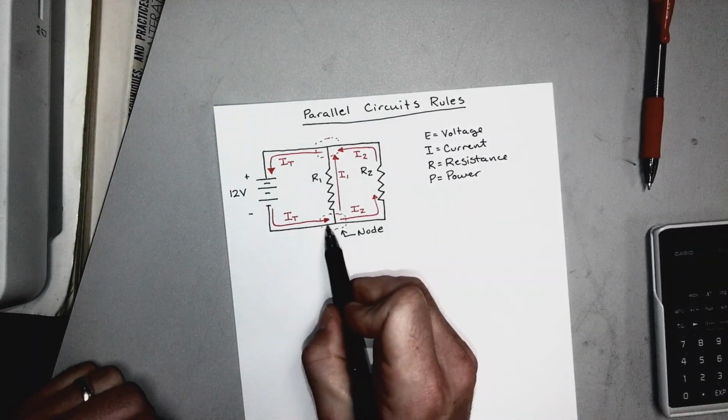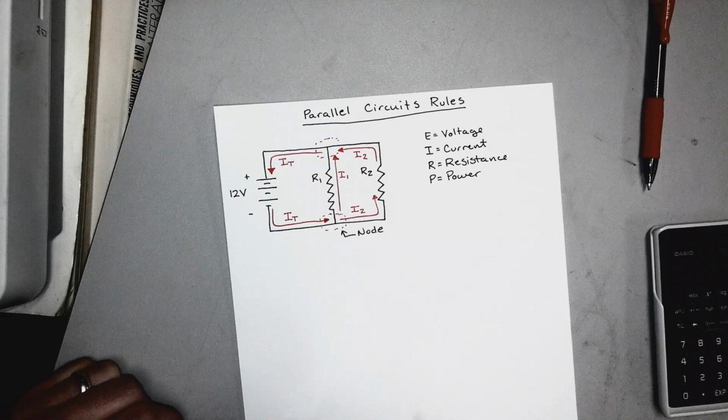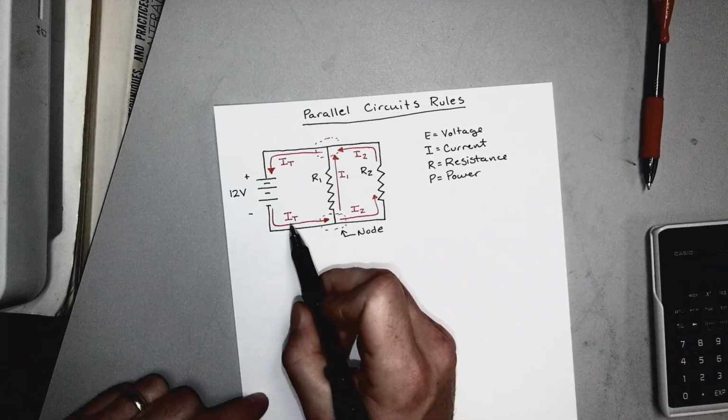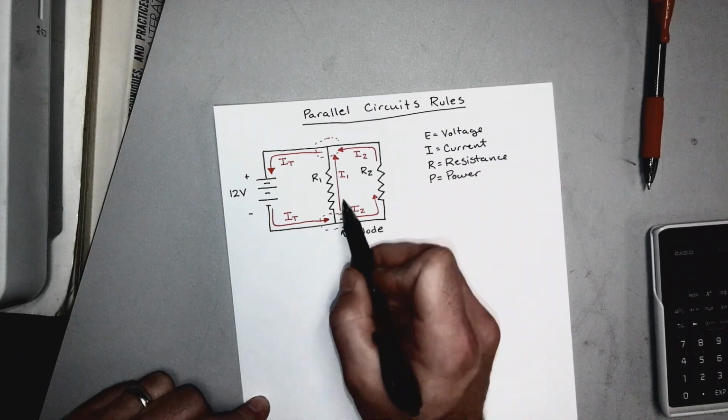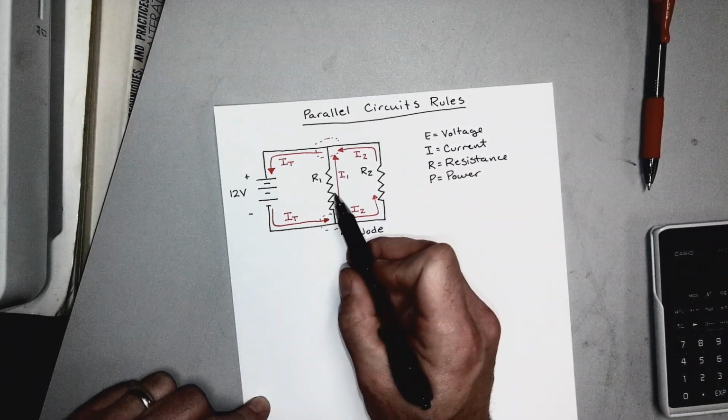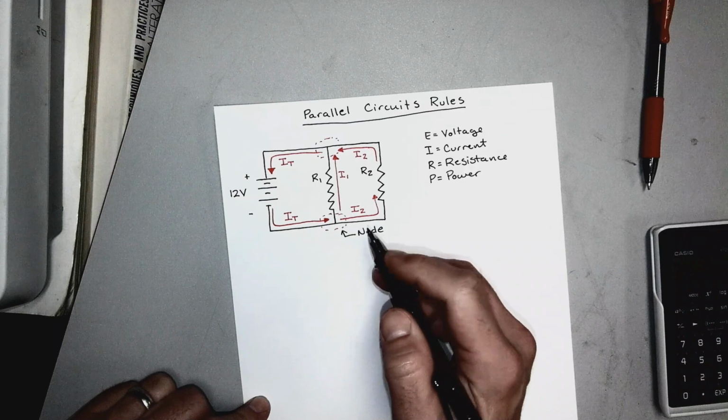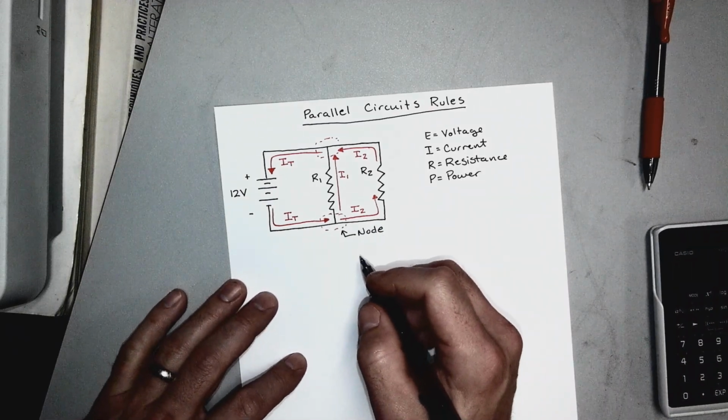Whatever comes into the node must flow out of the node, right, to keep it balanced. And so what we have flowing into this node is IT, and what we have flowing out of the node is I1 and I2.